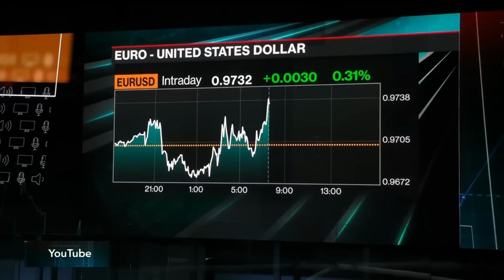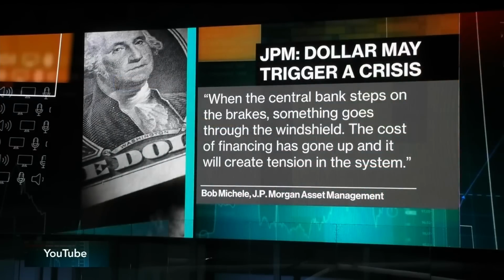So here's this piece from Jonathan Ferro doing the interview with Dr. El-Erian. Bob Michael at JP Morgan Asset Management has things to say, caught up with the team at Bloomberg. This is what he had to say. When the central bank steps on the brakes, something goes through the windshield. The cost of financing has gone up, and it will create tension in the system.